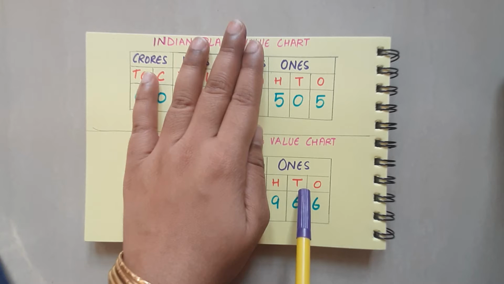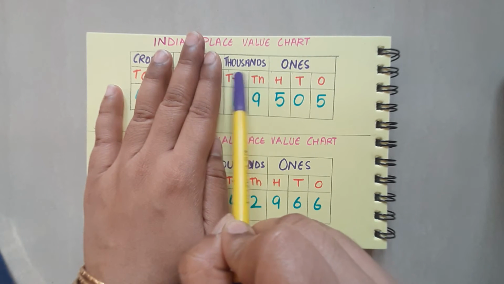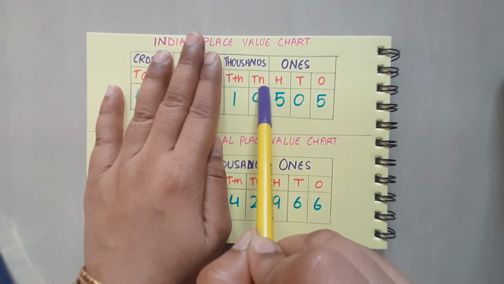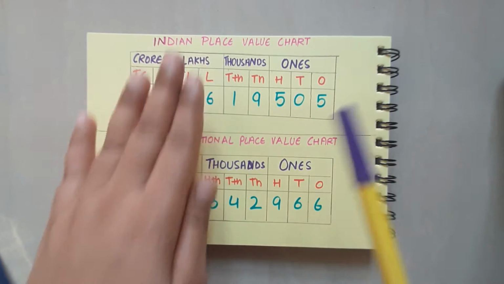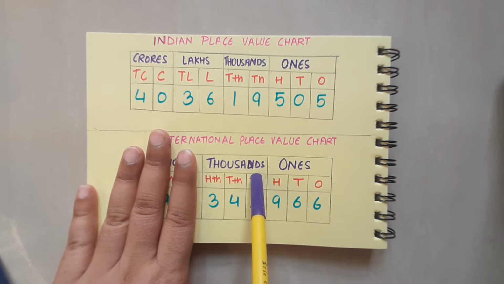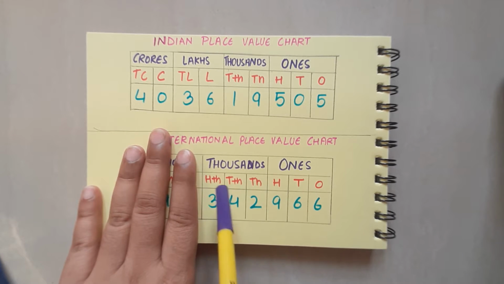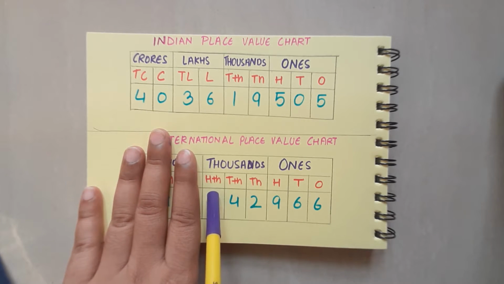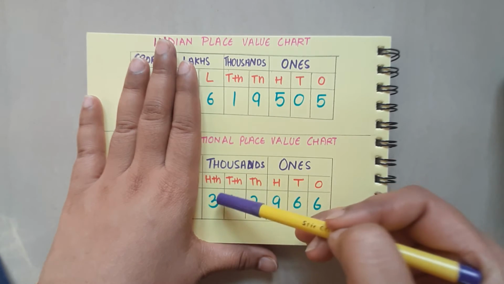Now, moving ahead, in the Indian place value system we have the thousands period wherein we have only two places, thousands and 10,000s. Whereas in the international system we have the thousands period, but we have one more place in the thousands period, that is 100,000s.